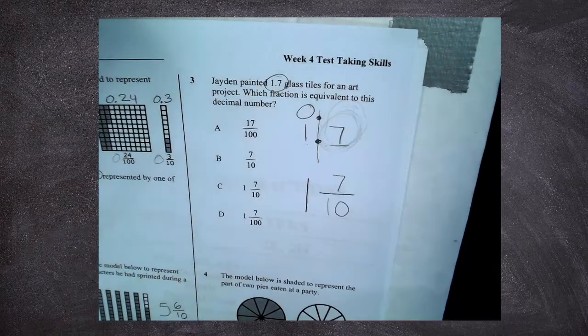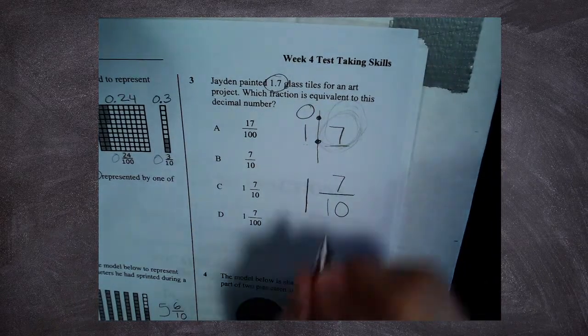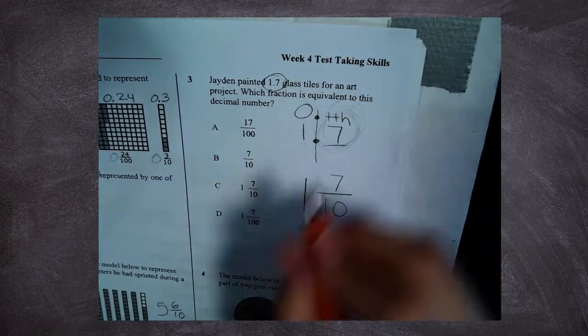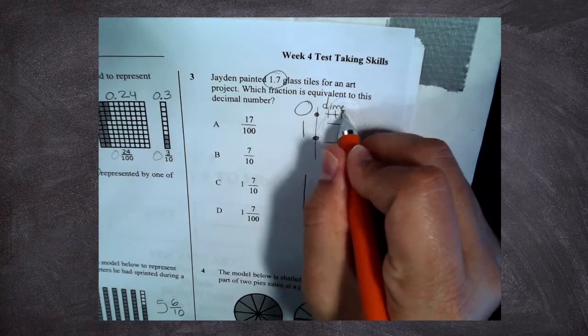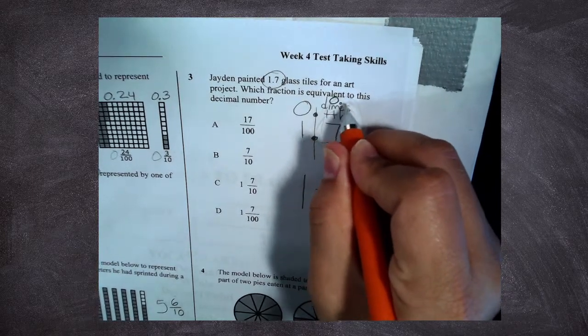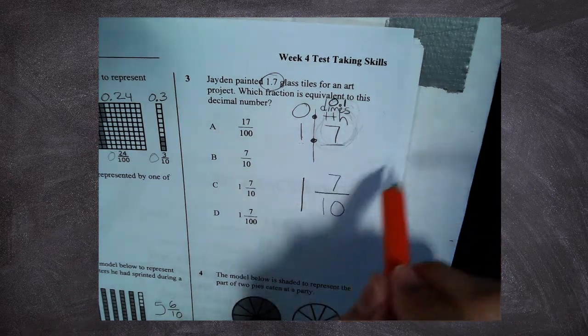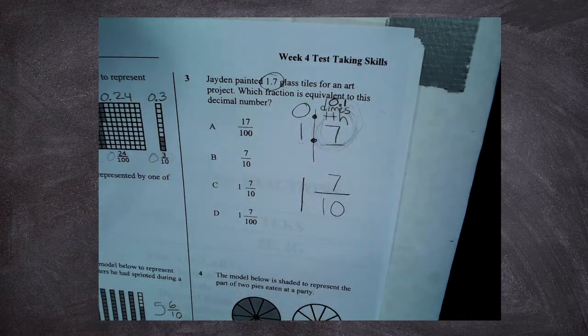The place value right after the decimal is called the 10th place, like the dimes in our money. 0.1. So that 7 is in the 10th place. I don't have a 100th place. Okay, I get it. So that's why my denominator is 10, not 100.